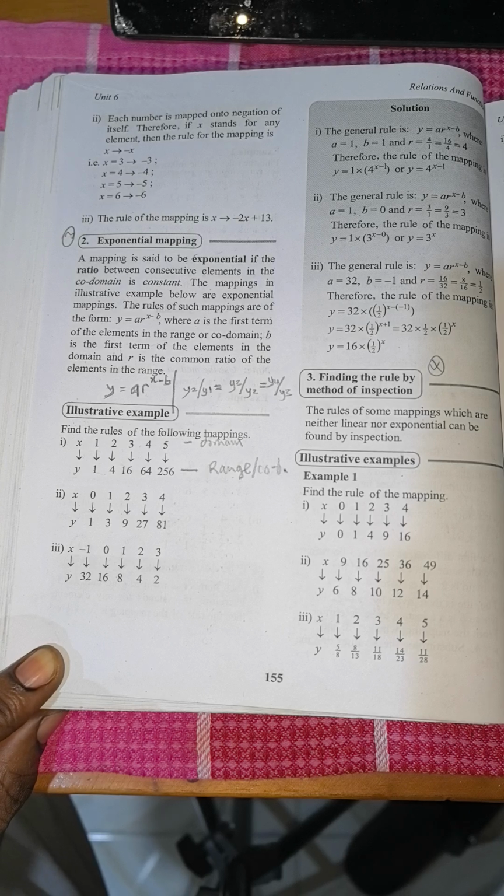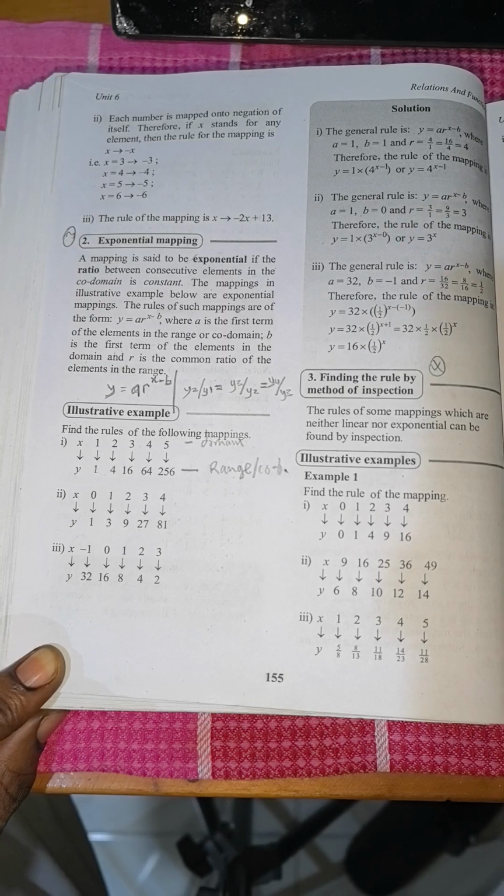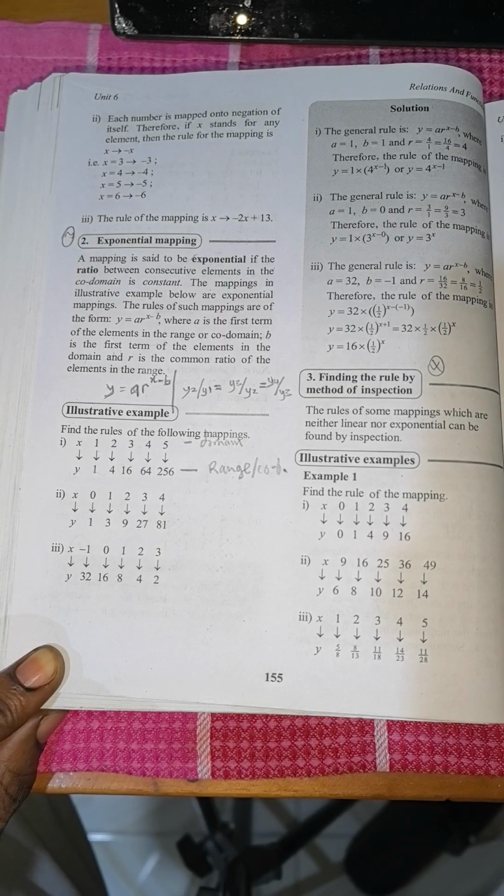Now, there's only one factor to determine, and that factor is what? There should be a constant, right? Constant in the what? The codomain. There should be a constant ratio. So this is what I was trying to avoid earlier by not using the term ratio.